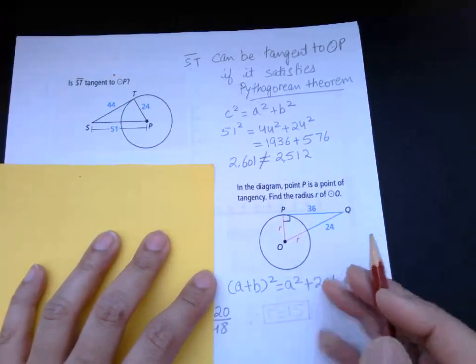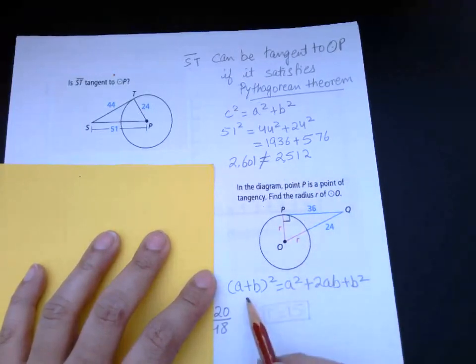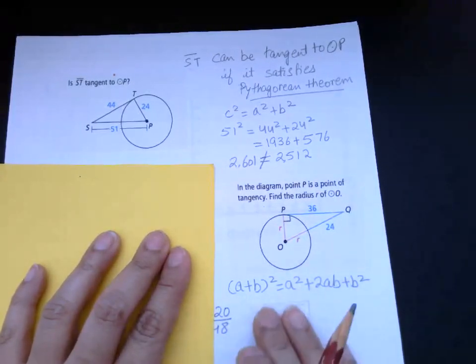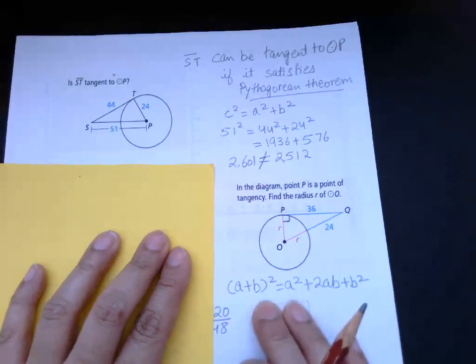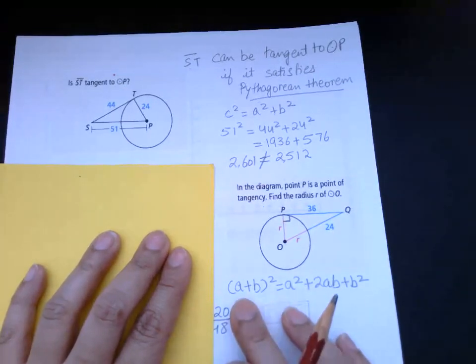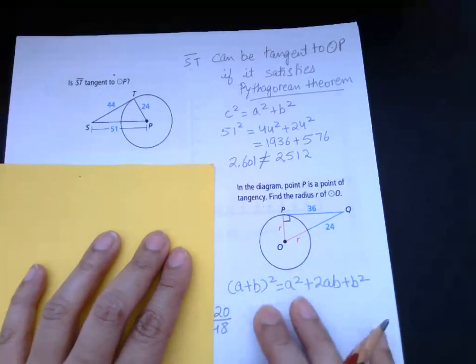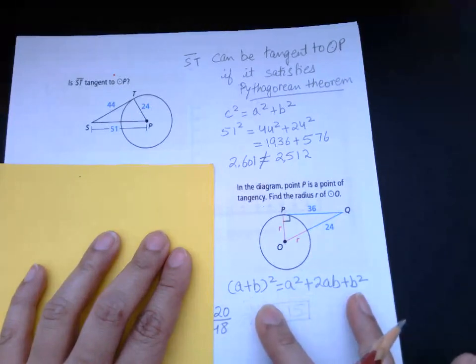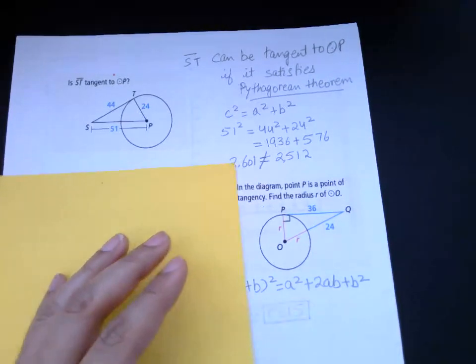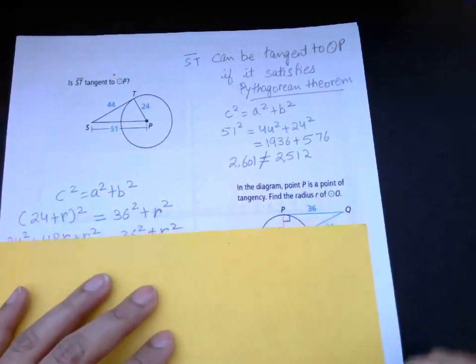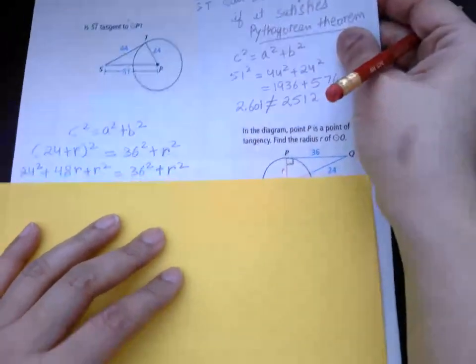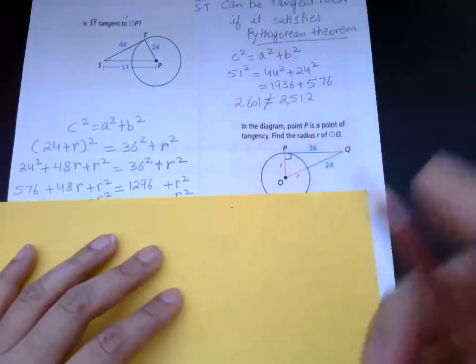How to find the radius? For these types of questions, you need to understand this property that you might have learned in Algebra 1. It says a plus b whole squared is equal to a squared plus 2ab plus b squared. How can we use it? Okay, the same drill. Let's use the Pythagorean theorem.